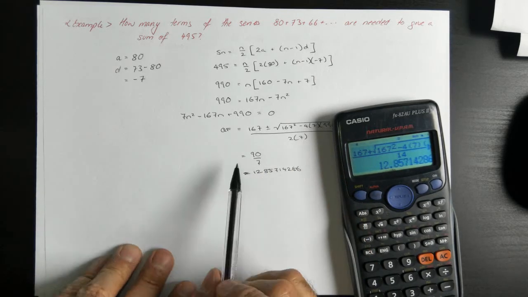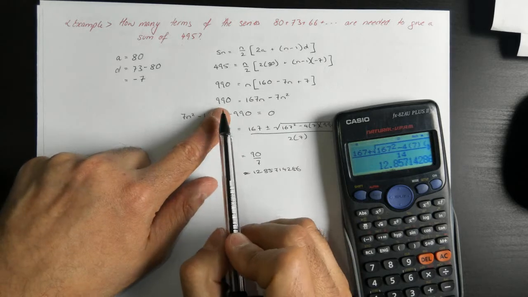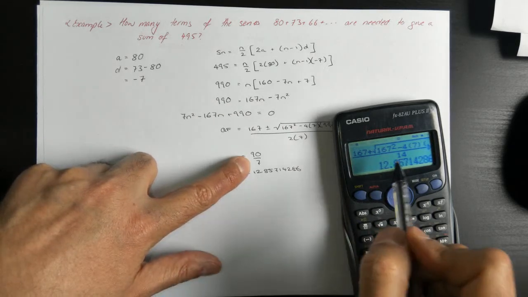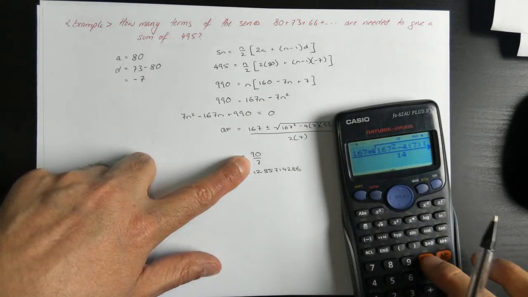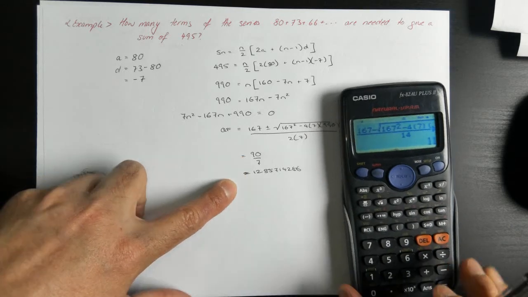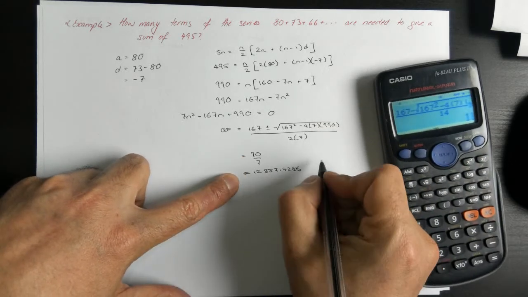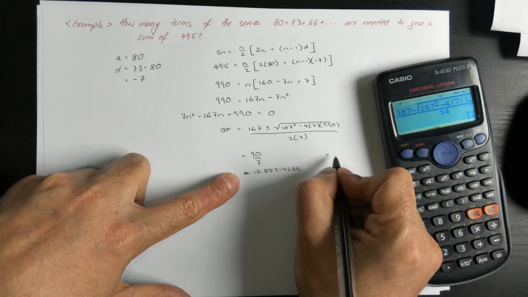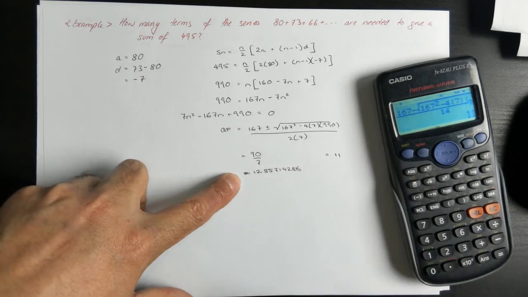Okay, now I'm trying to find what n is, so I'm not going to use the negative value yet. So if I did the negative value, I would get 11 terms.